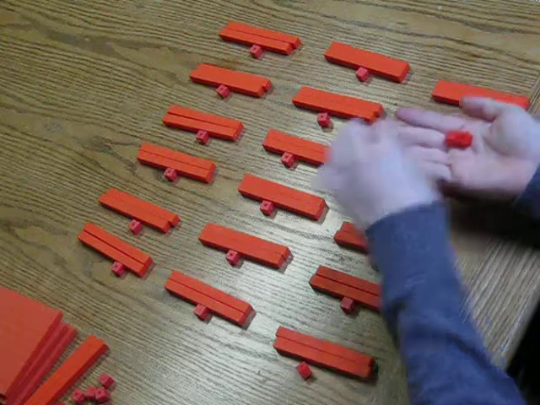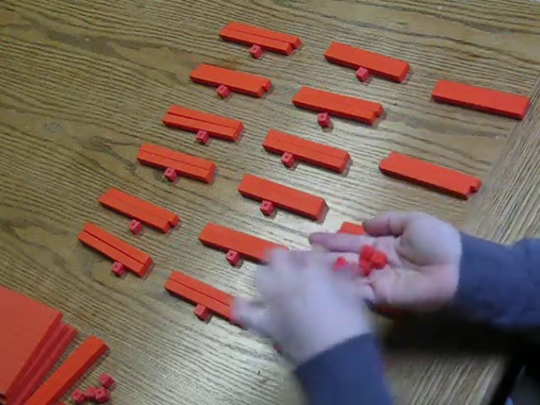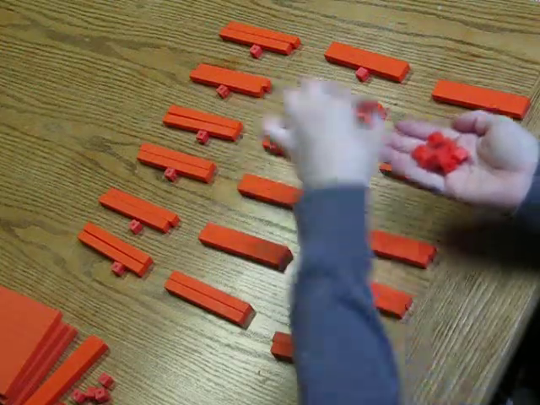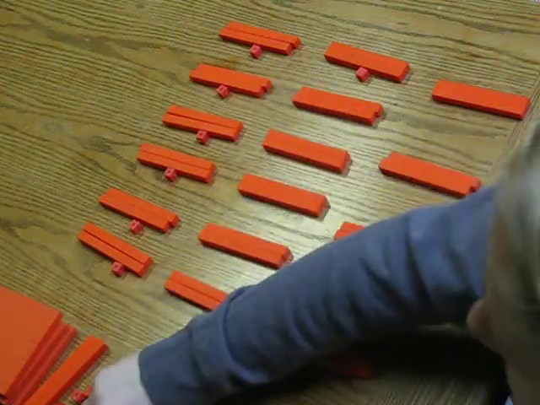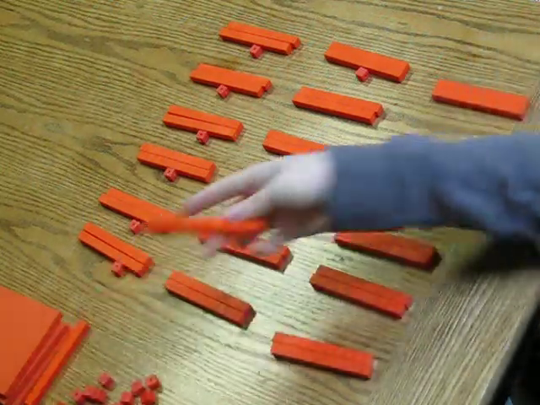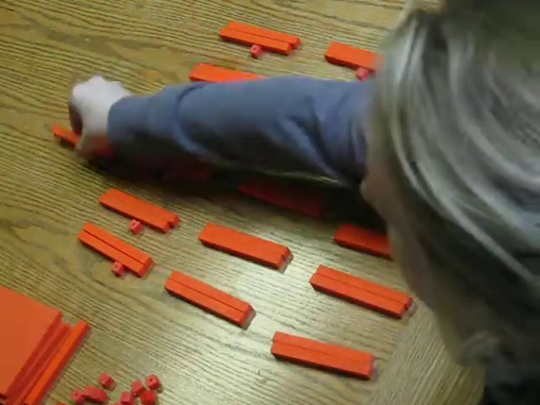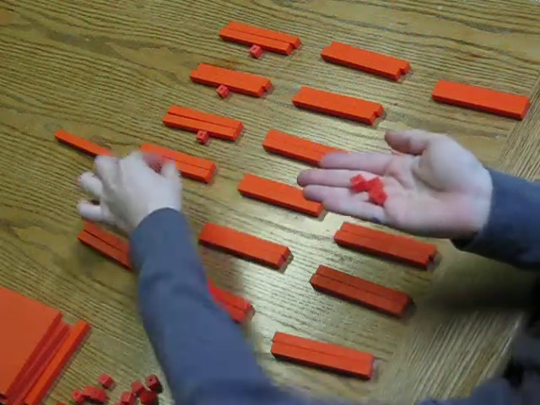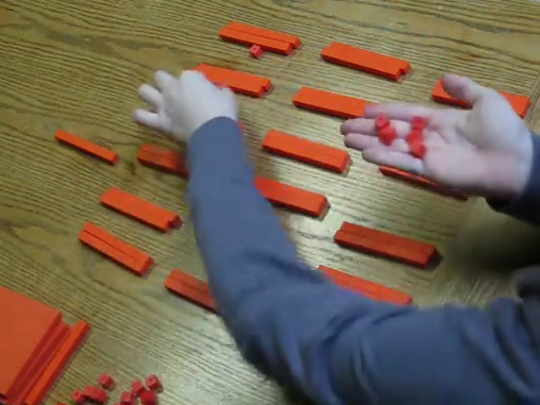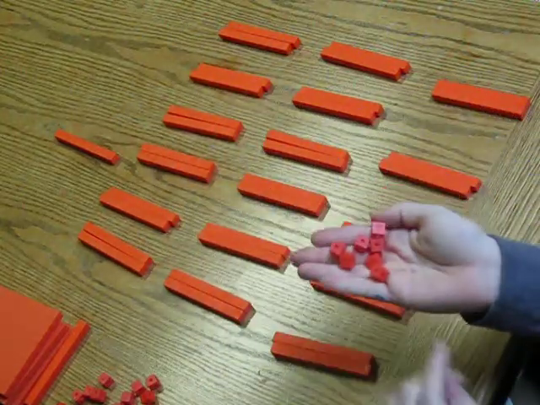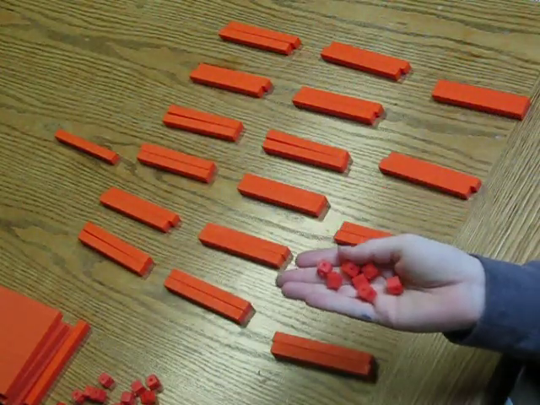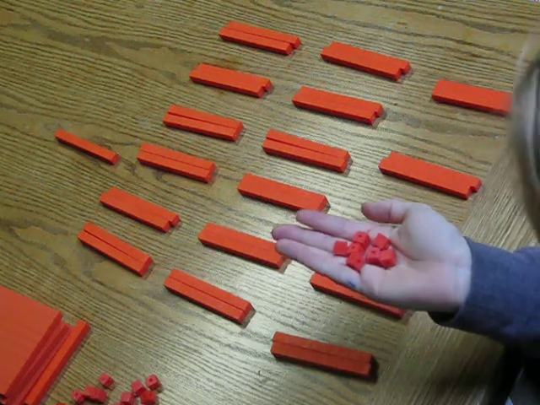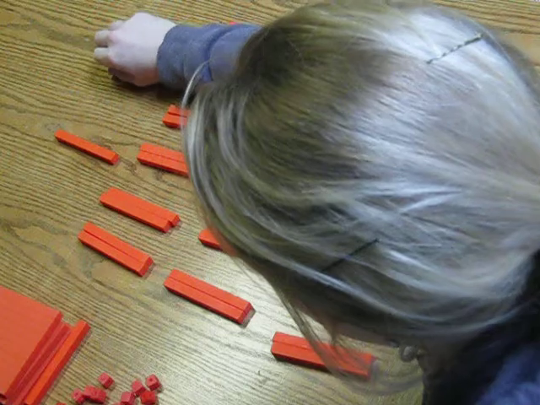So 1, 2, 3, 4, 5, 6, 7, 8, 9, 10. So now we can trade this in and we receive 1 rod, which I will place up here. Now we have 1, 2, 3, 4, 5, 6, 7. We know that we can't trade in 7 units, so we know that this is the ones place value in our answer, which I'll set up here.